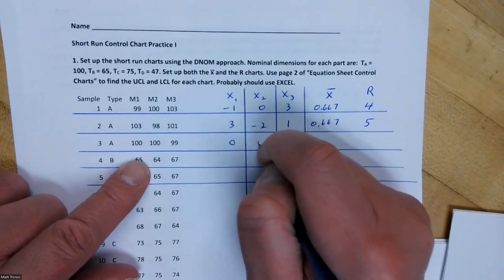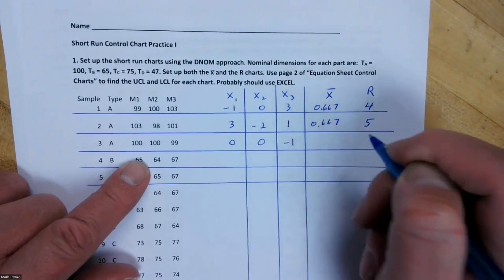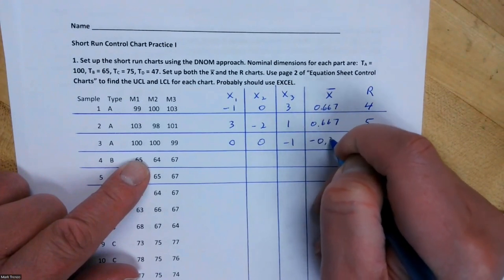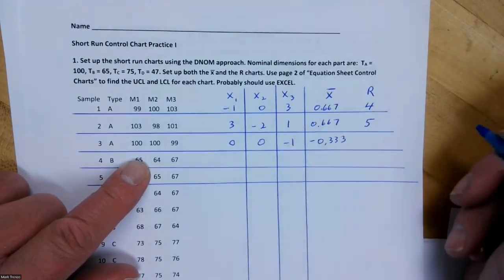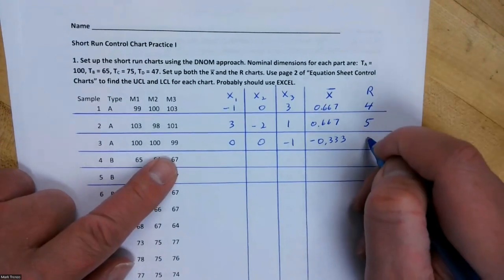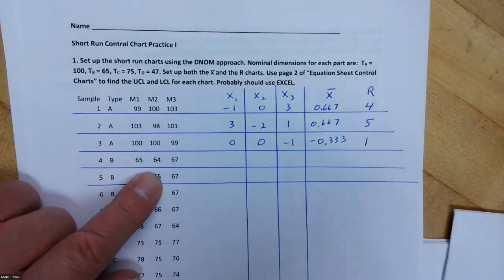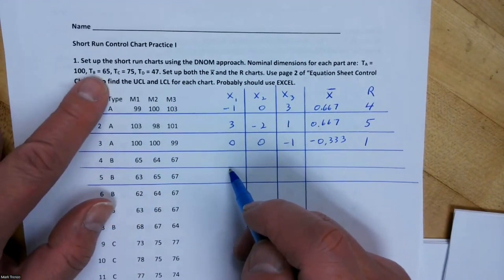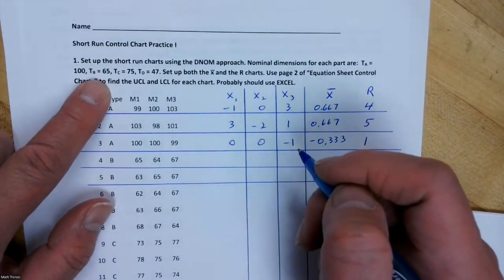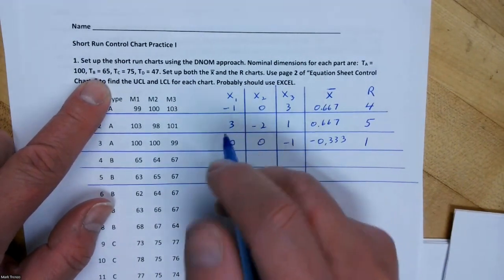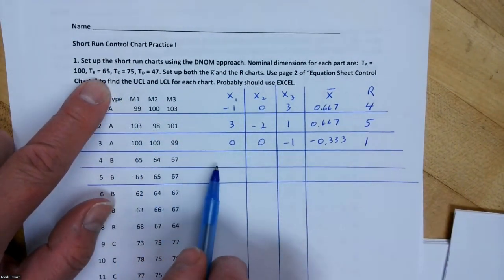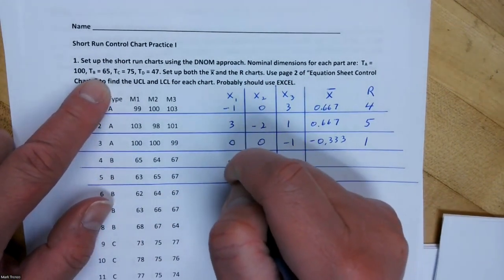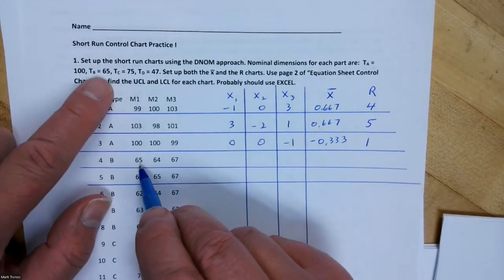And so this is 0, 0, minus 1. So it's going to be what? Minus 0.333. Then highest minus lowest is 1. Then you're on to a different part when you get to this one here. Here, the nominal or target is 65. So we've changed to a different part now. And so this is right on exactly 65.